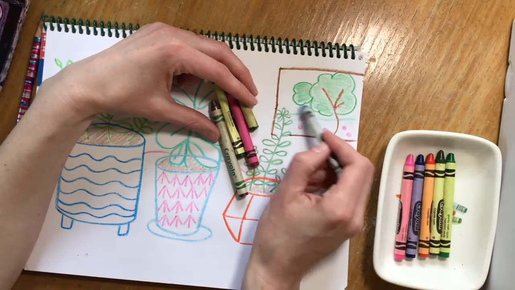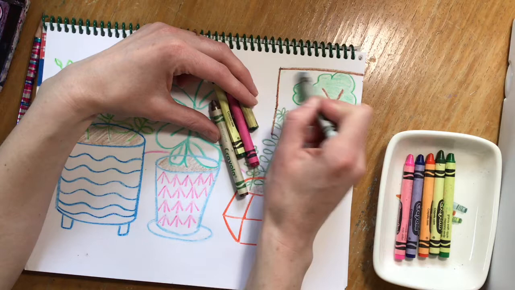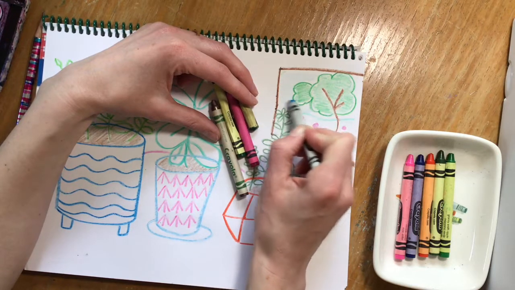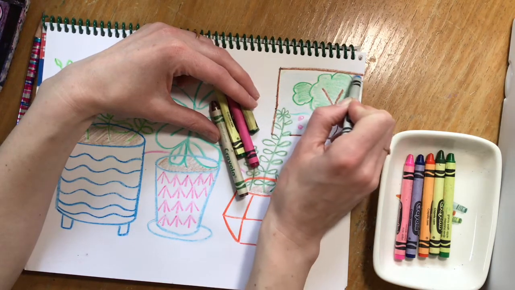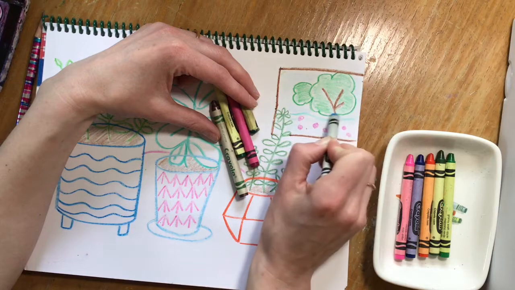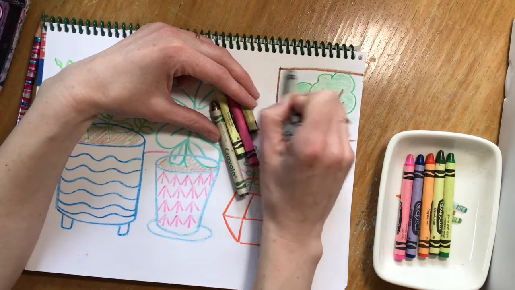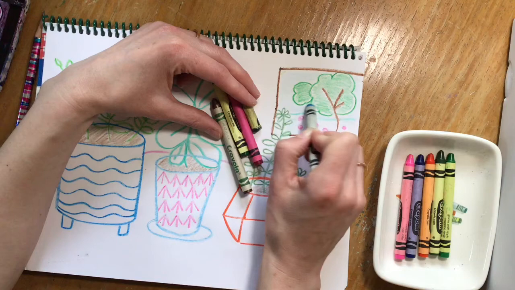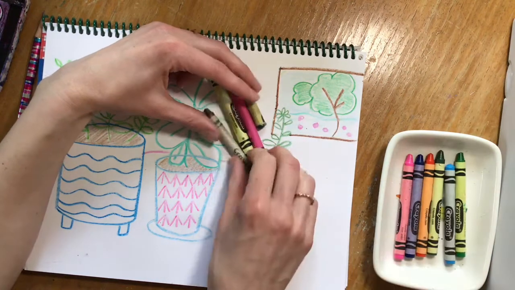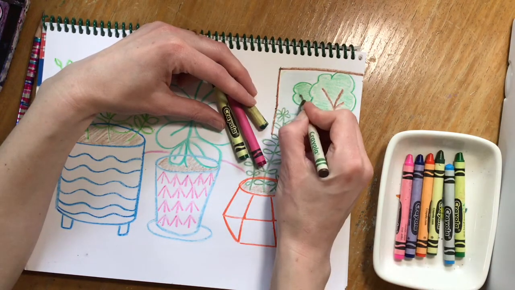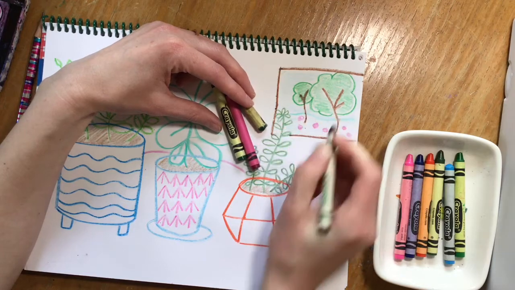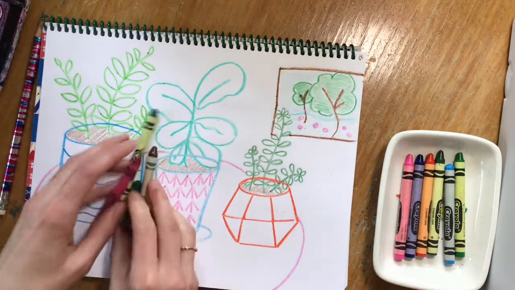Maybe a blue sky. Wishful thinking for blue skies. Although all this rain will help all of the spring plants bloom and turn nice and bright green. So there's my window.